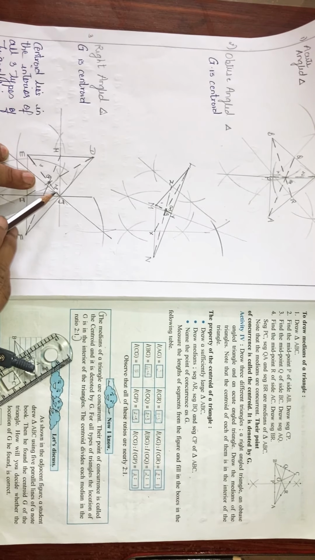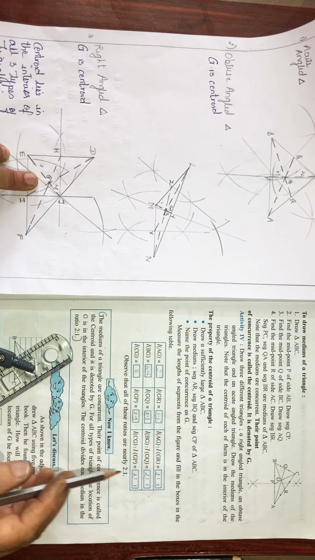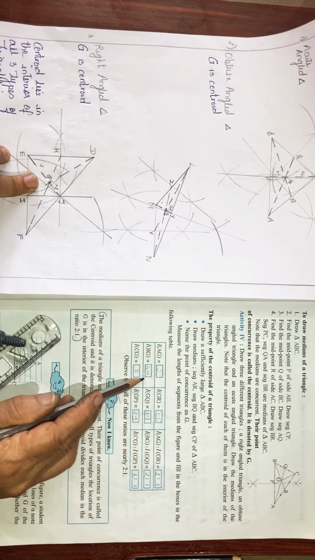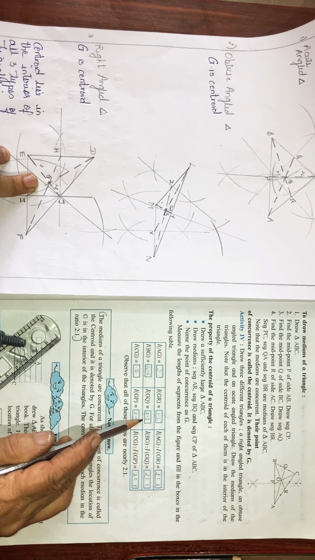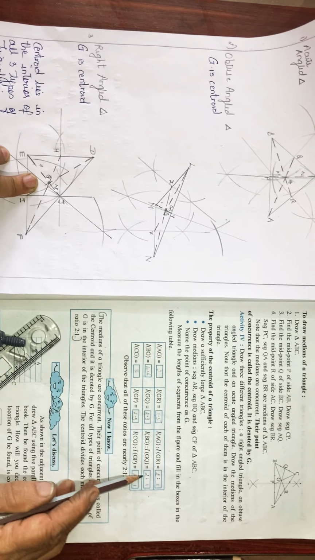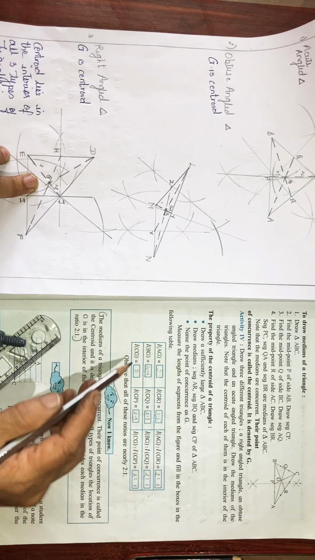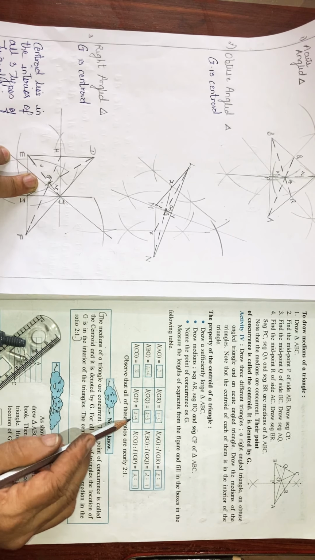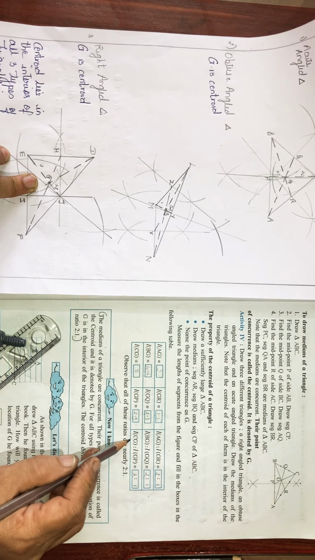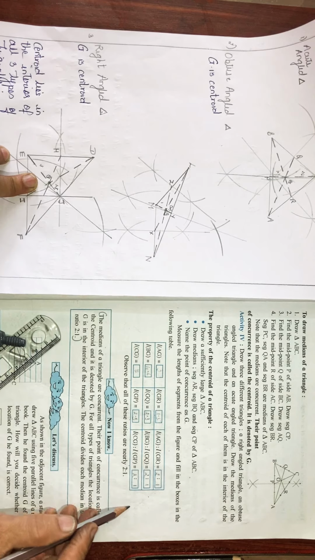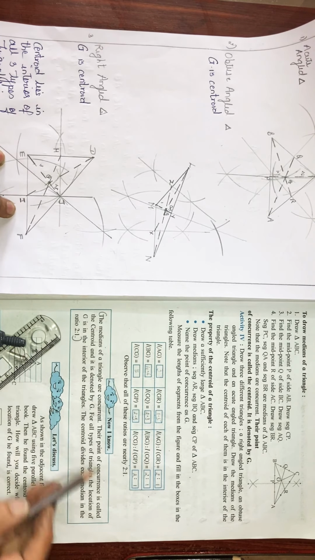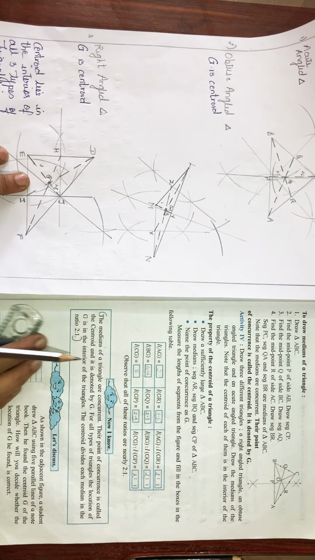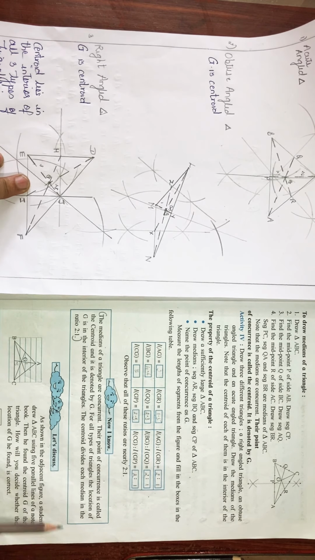So 3 to 1.5 is 2:1. Again BG, if you measure, is 4.6 and here it measures 2.3. So BG to GQ is 2:1. Then length CG is 5 centimeters, GP is 2.5. So the ratio of CG to GP is 2:1. In all the cases, the ratio is 2:1, whether it's this triangle or this triangle. Always the ratio is 2:1.